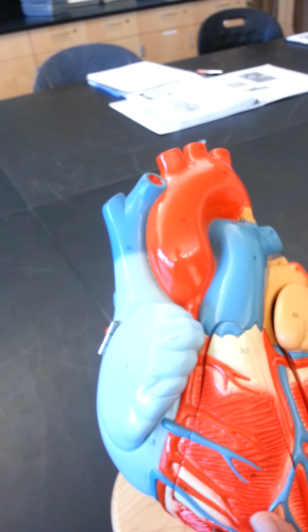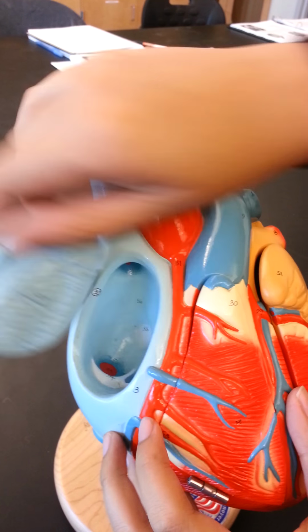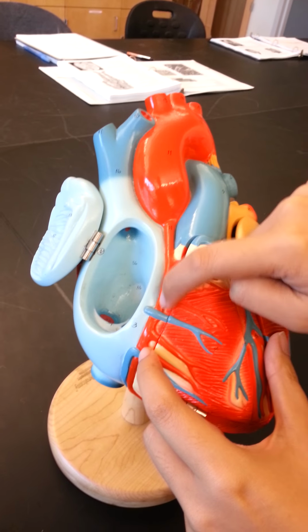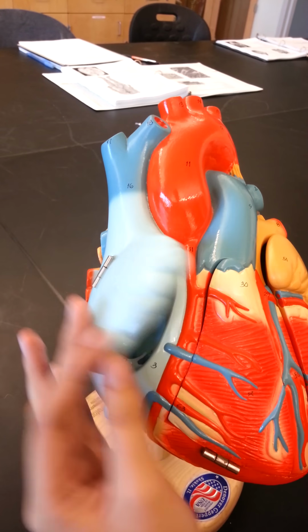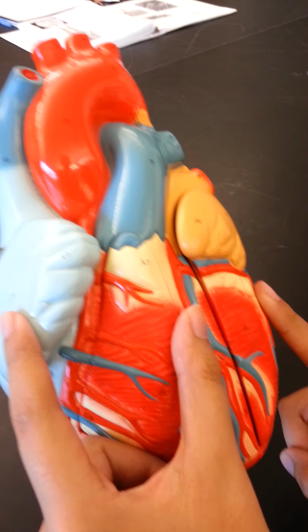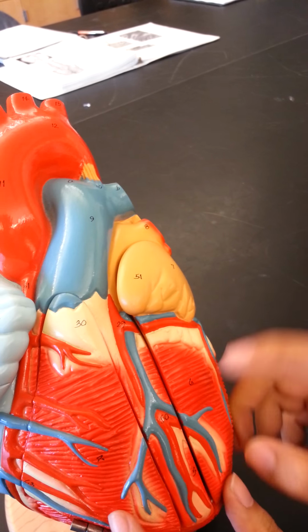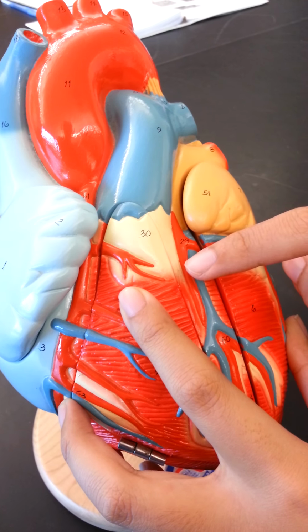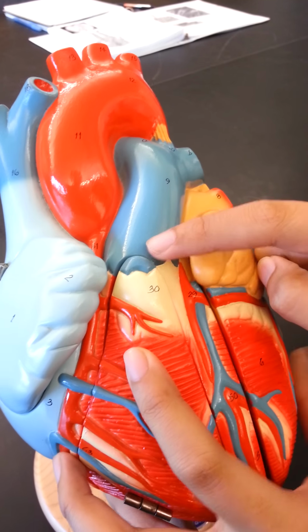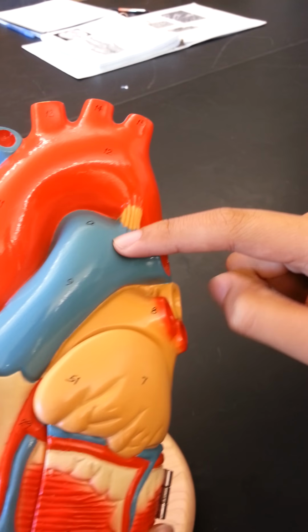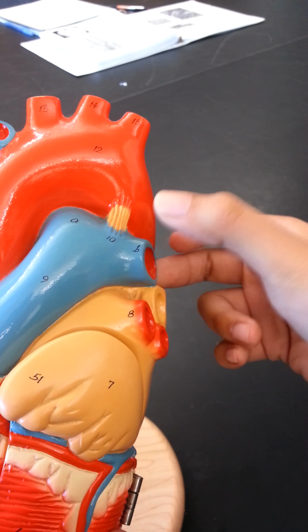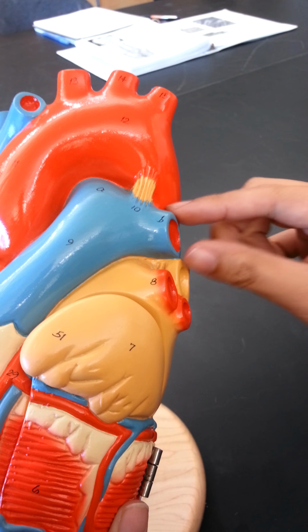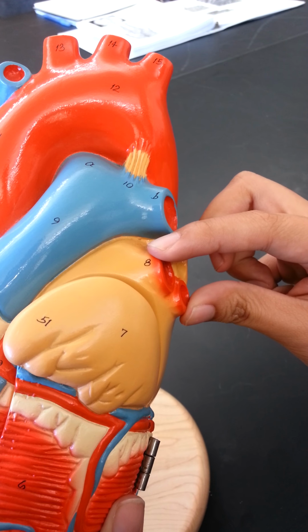Okay. Your right coronary artery is going to be on your right hand side, and it's this red artery. So right coronary artery. Okay. And then you have your right auricle, left auricle, and then moving on, you have your pulmonary trunk. Following your pulmonary trunk, you have your pulmonary artery, and pulmonary veins right here. These two are opposite. So this is an artery, these are veins.